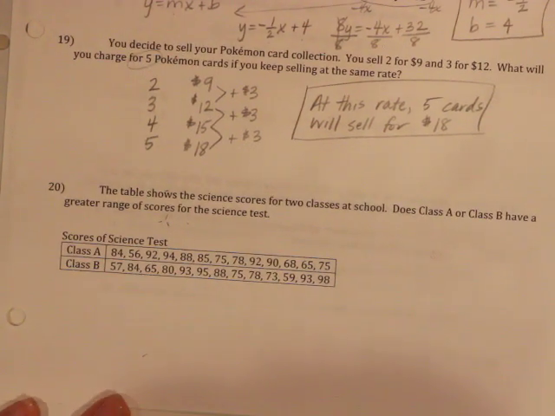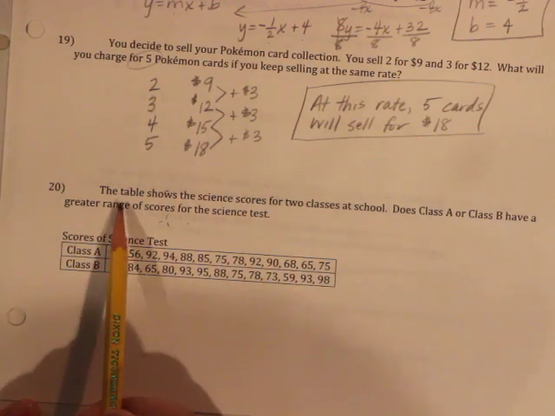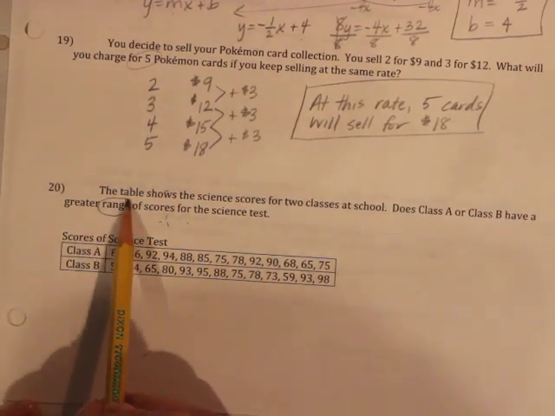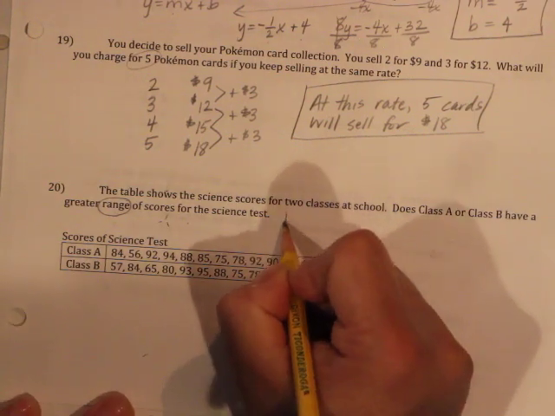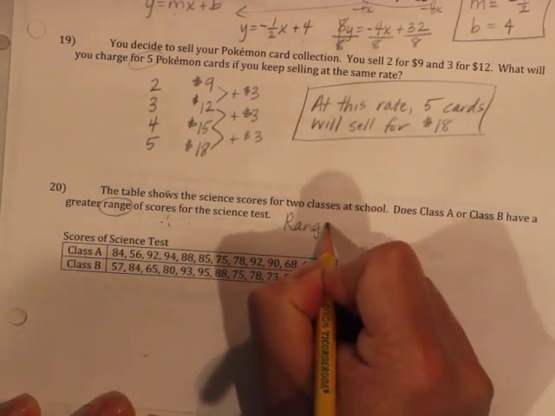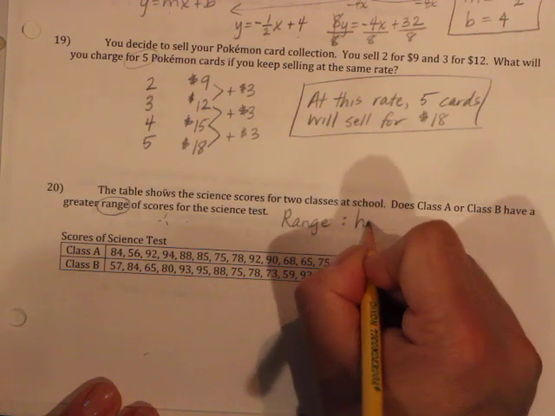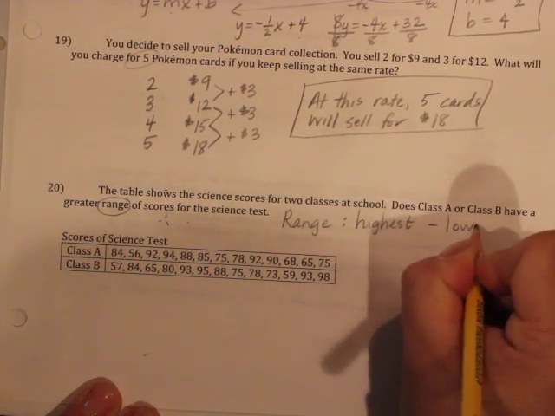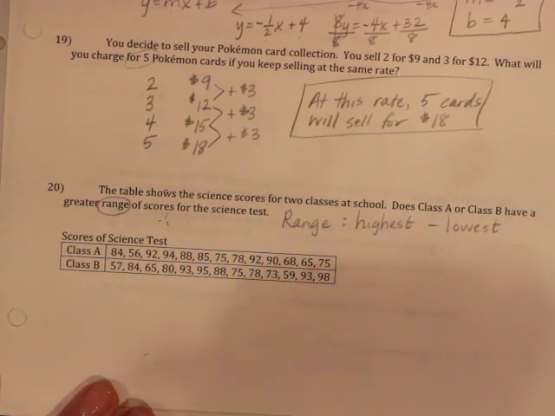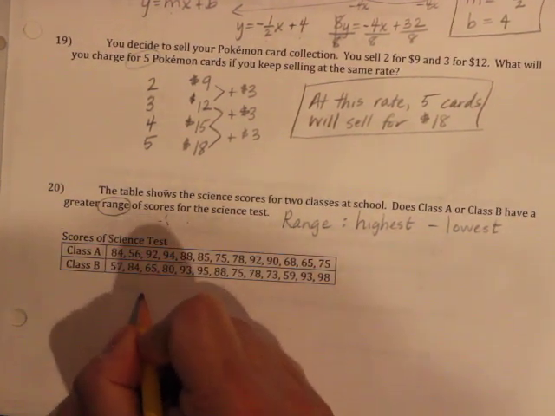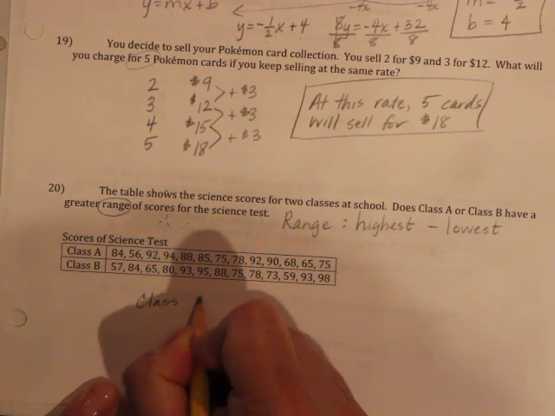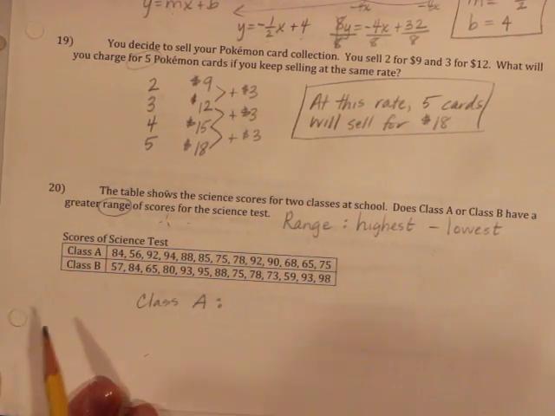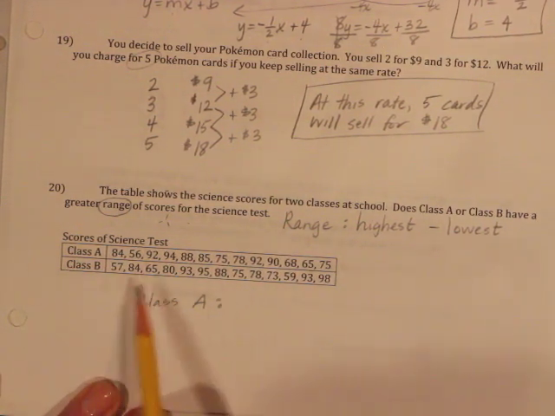Last problem. The table shows the science scores for 2 classes at school. Does Class A or Class B have a greater range of scores for the science test? Range is going to equal the highest score minus the lowest score. That's going to give me the spread or the range. Okay, so let's look at Class A. First of all, we need to find the lowest score, and then we need to find the highest score.